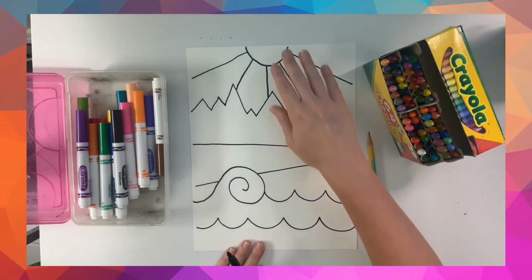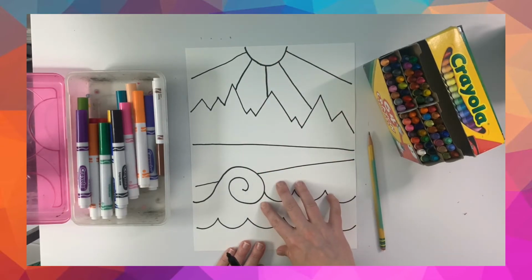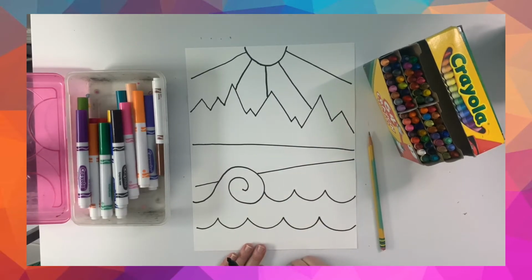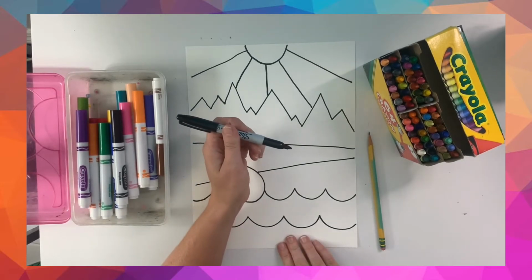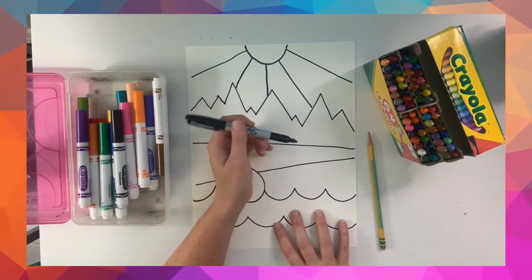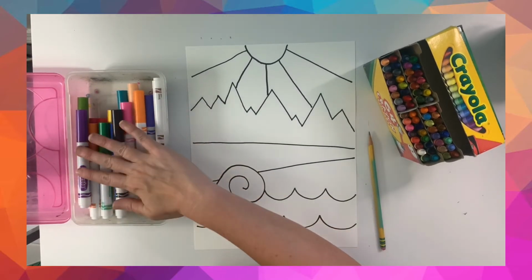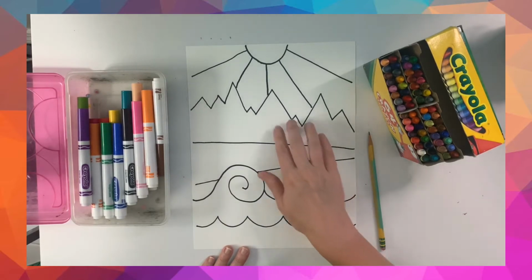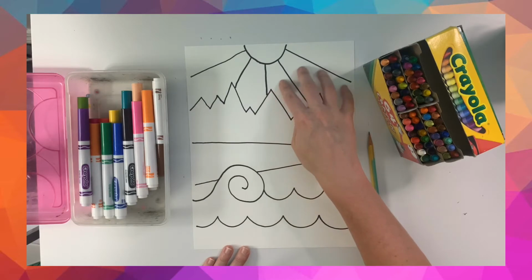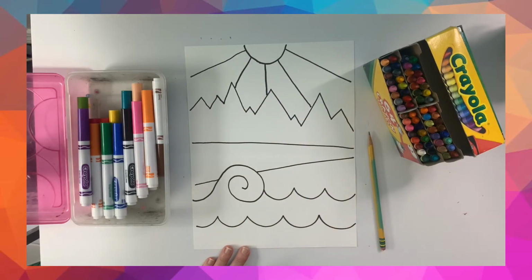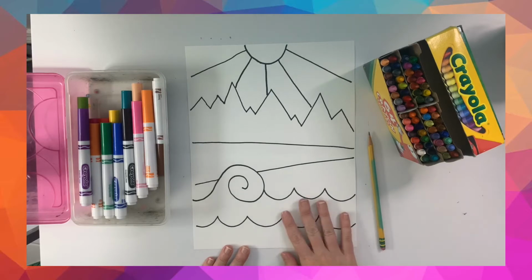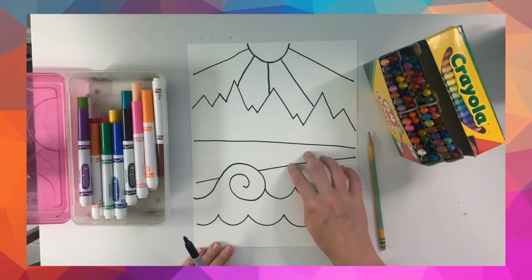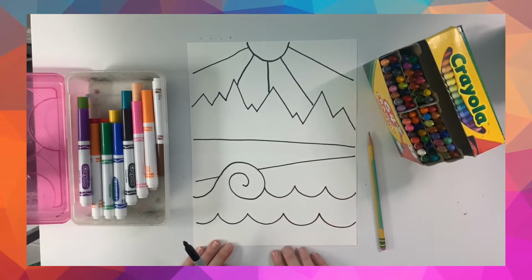Now that I'm done with the basic parts of my landscape, I can go ahead and start adding different lines inside of each space. Now, you can do the lines with a Sharpie, and I'll do a couple like that so you can see. You could do these with a marker. So I could do blue lines for the water, green lines for the grass, gray for my mountains, yellow or orange for my sun. Totally up to you. This is your piece of art. I'll go ahead and use the black for the water just so you can see how that looks. And then I'm going to switch to marker for my other sections.